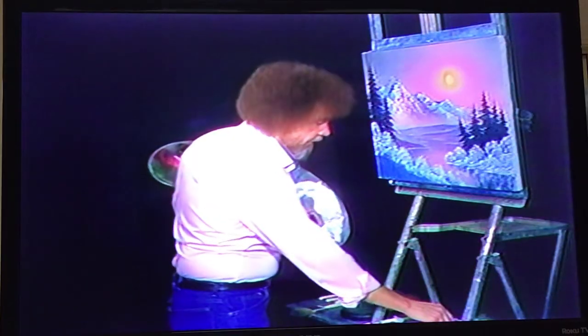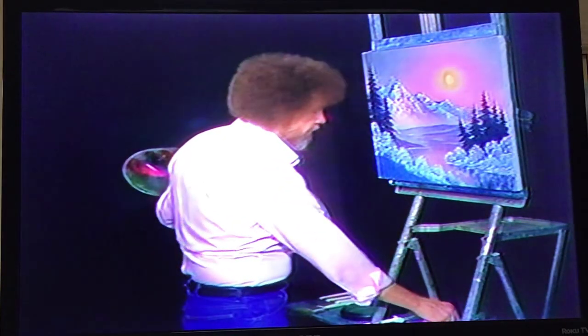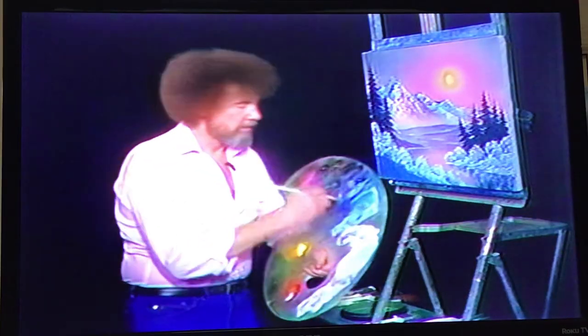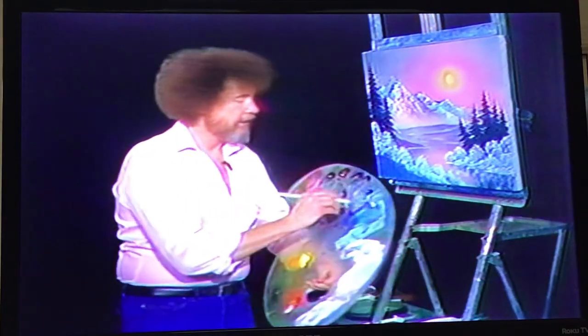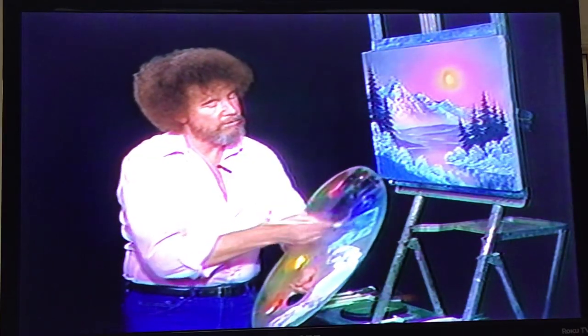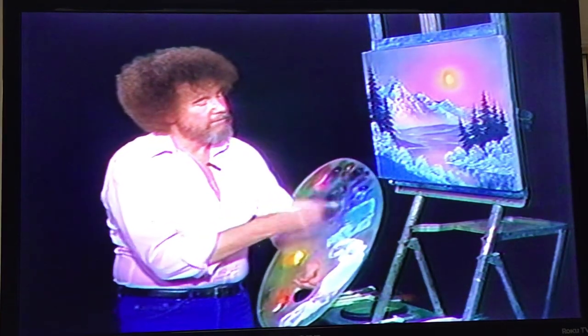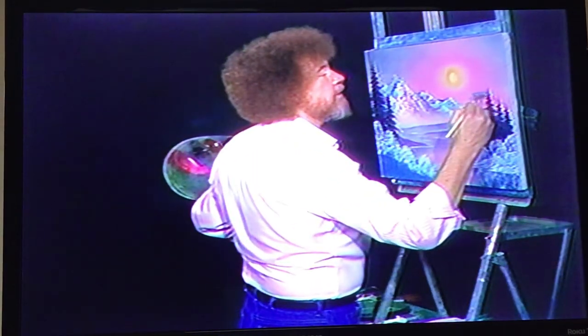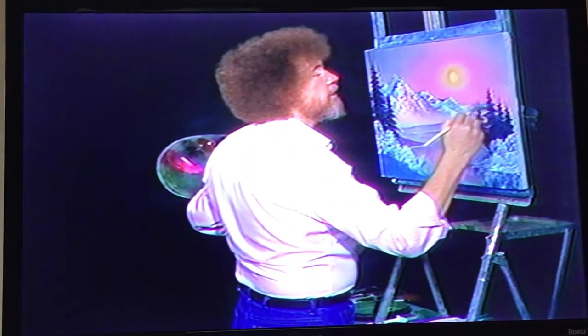Okay, let's take a fan brush, an old fan brush here. I'm going to get a little liquid white, because I want this paint to be a little thinner. Liquid white, a little blue. Just load the brush full of color, and let's put a little highlight on some of these little evergreens here. Just like so. Don't want much.